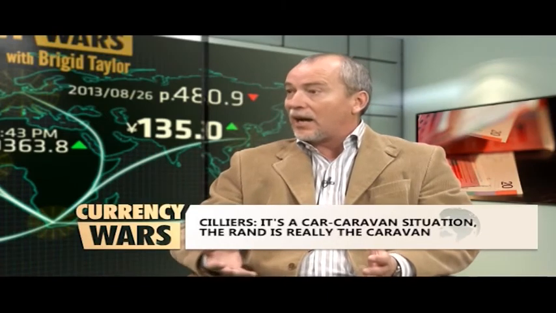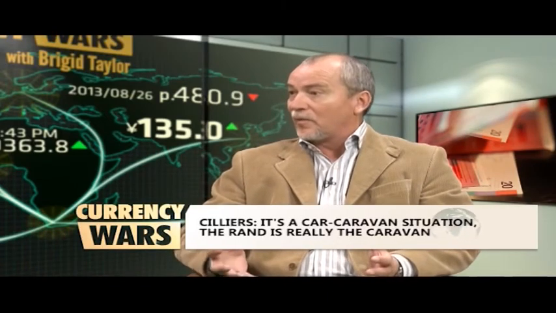Correct. And the way I've put it to my clients is, it's sort of a car and caravan situation. Which one is the caravan and which one is the car? At this point in time, the rand is really the caravan, being pulled by the car, and the car is the European figures and what happens there. In the Eurozone, and that I think is the key.